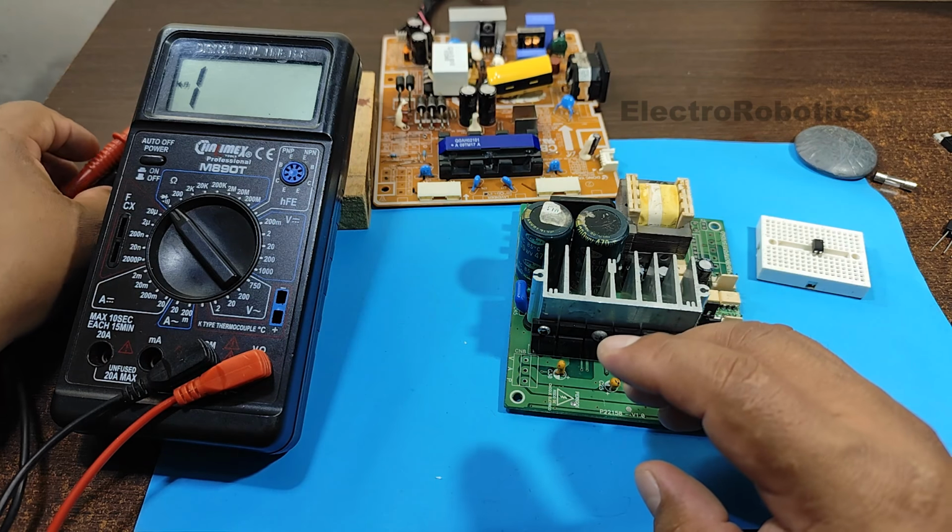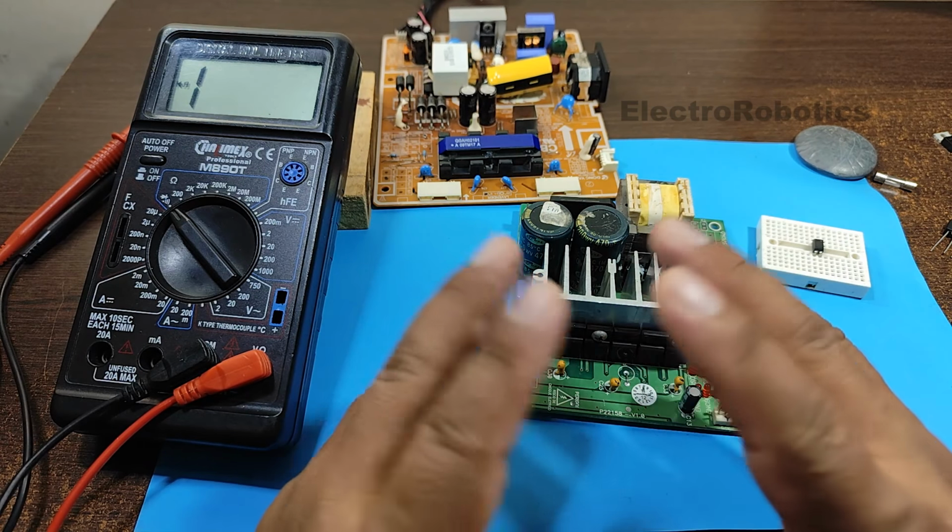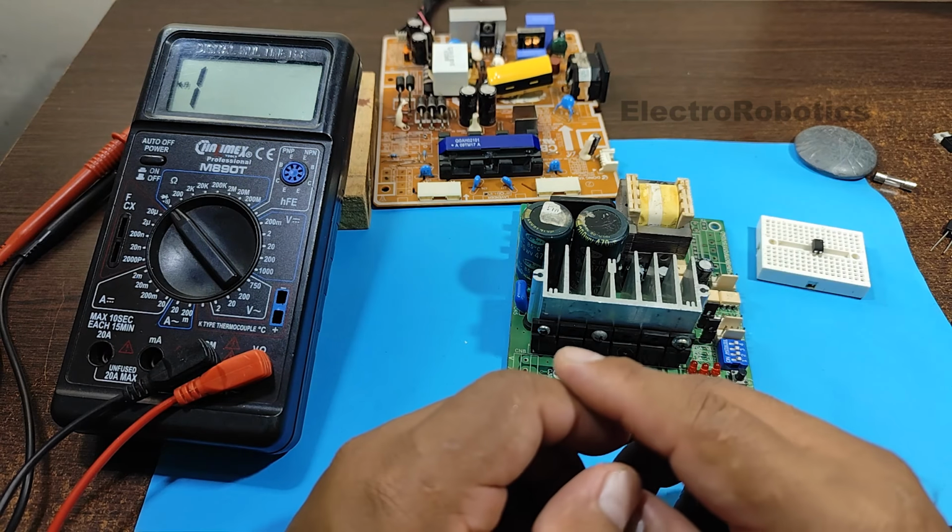Okay guys, this way you can check the components that most frequently burn out on electronic boards.